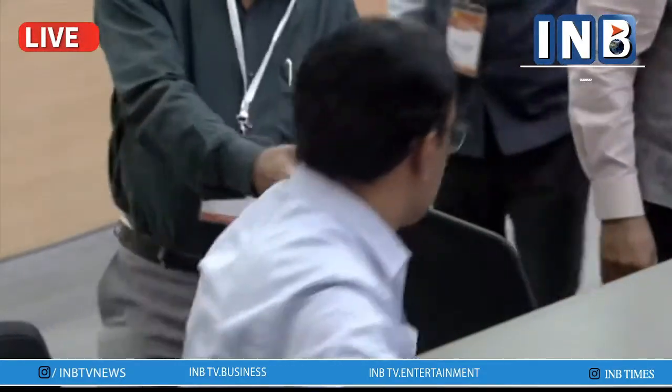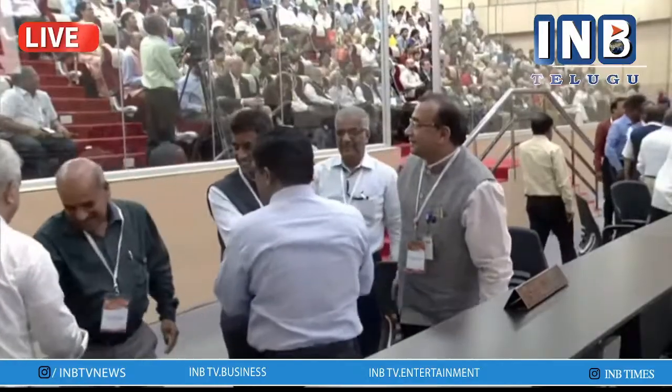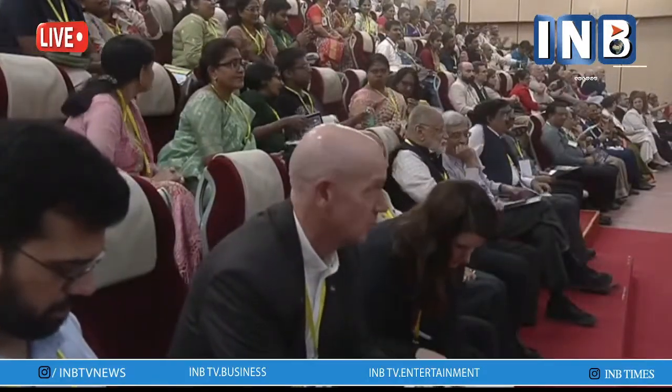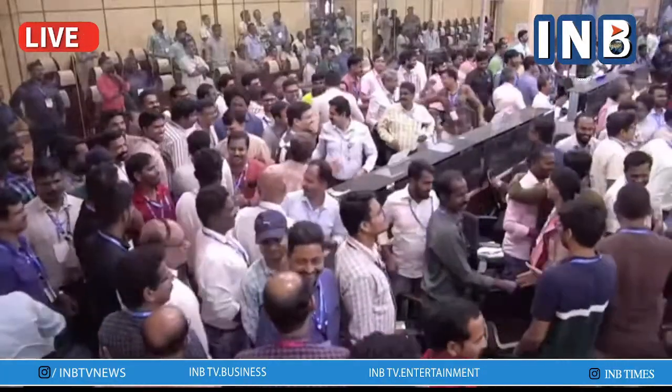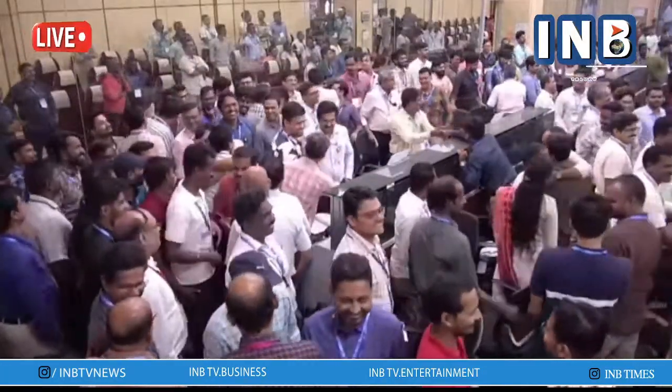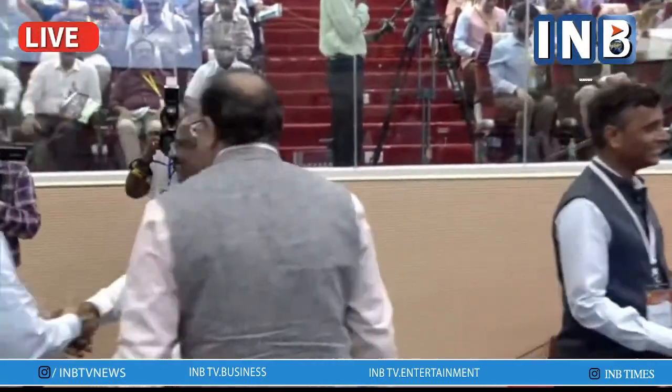The GSLV-F16 NISAR mission is successfully accomplished. History has been written today as NISAR has been placed in the orbit successfully. Many hearty congratulations to ISRO, NASA, and the users worldwide who will derive benefits of Earth observation with this state-of-the-art NASA-ISRO synthetic aperture radar satellite.